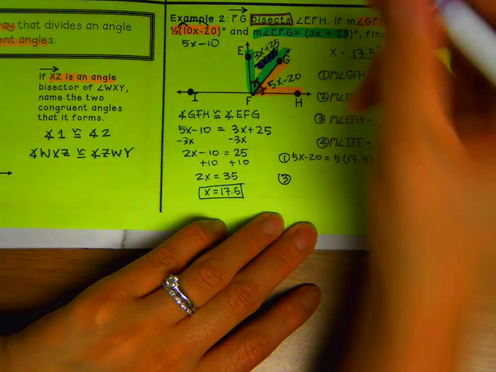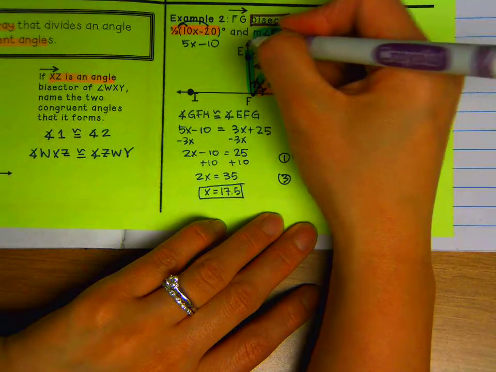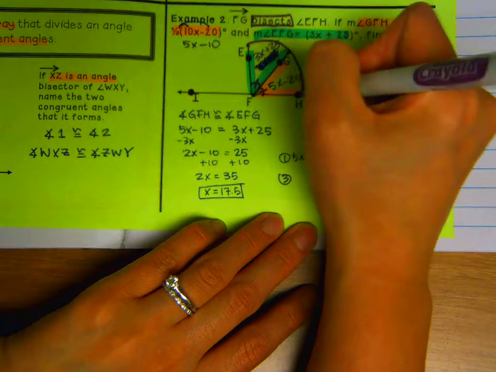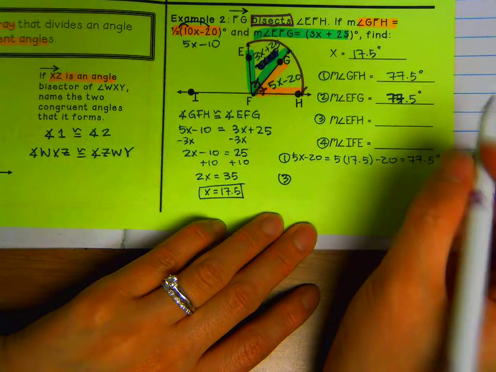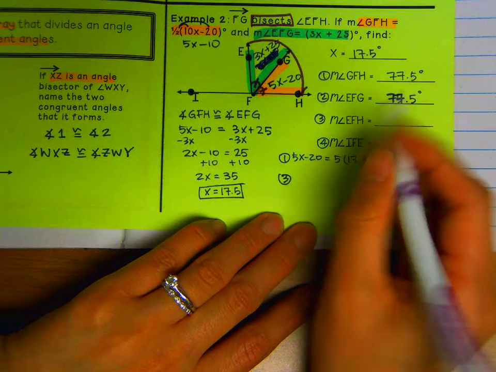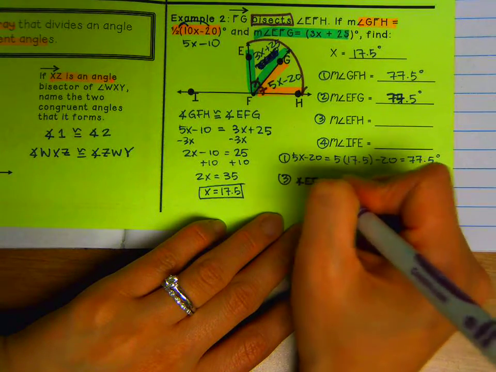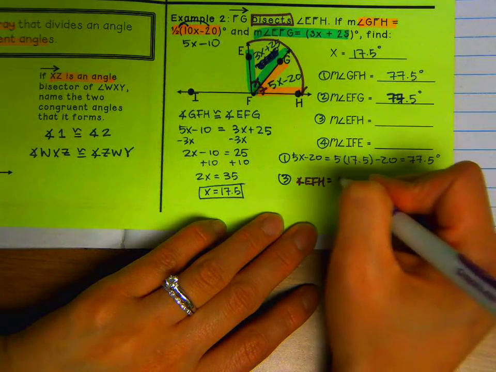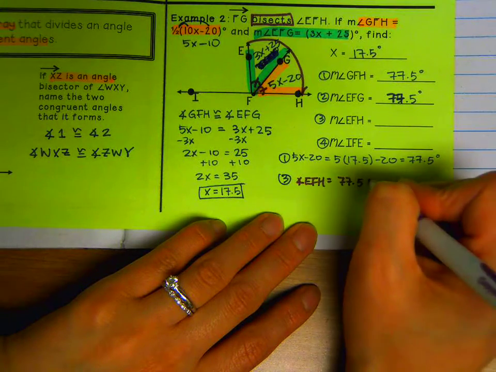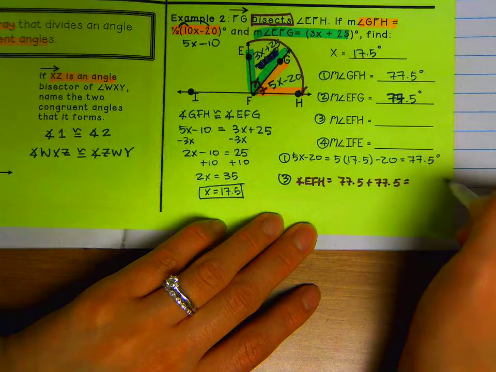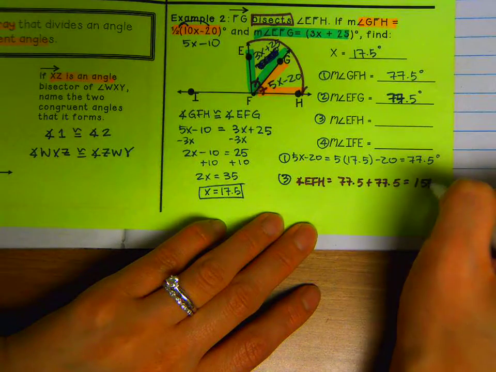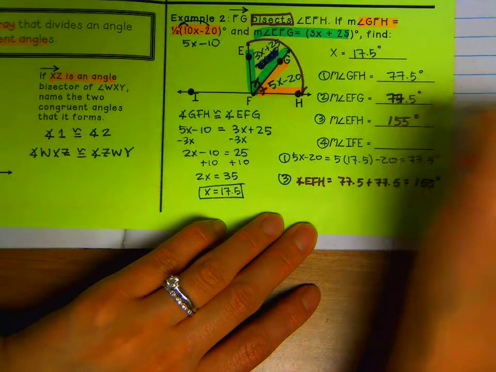Now we find the angle measure of EFH, which means this whole angle. I know angle EFG is 77.5 and the other angle measure is the same, so I'm going to add them up. The total angle measure is 155 degrees.